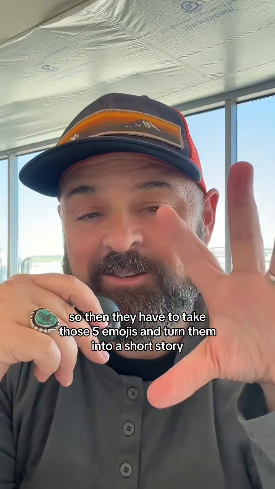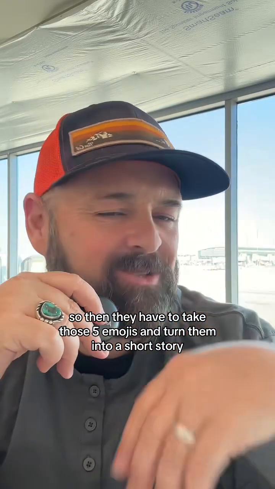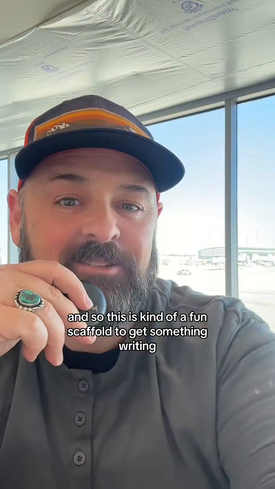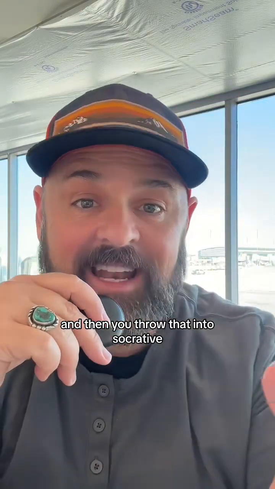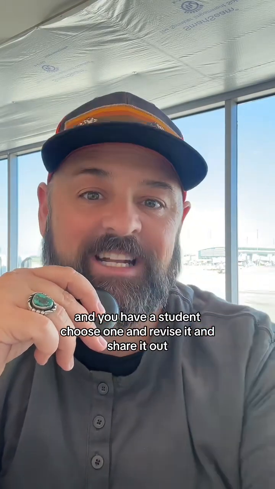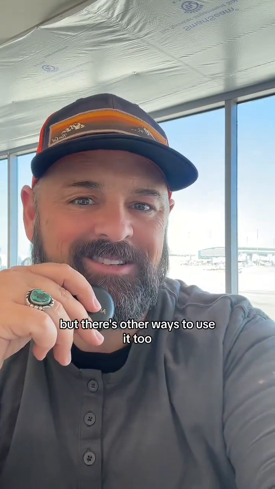So then they have to take those 5 emojis and turn them into a short story or whatever. I use it for argument. And so this is a fun scaffold to get something writing. And then you throw that into Socrative and you have a student choose one and revise it and share it out. But there's other ways to use it too.